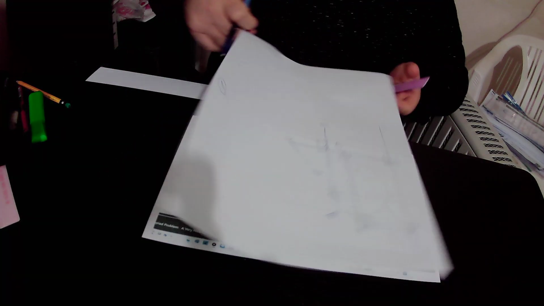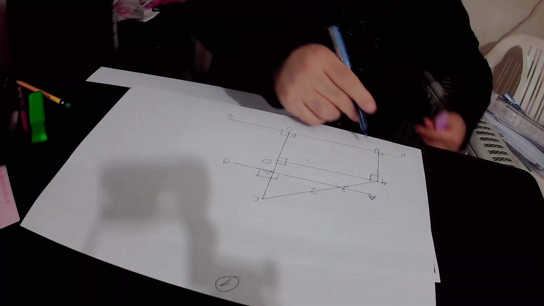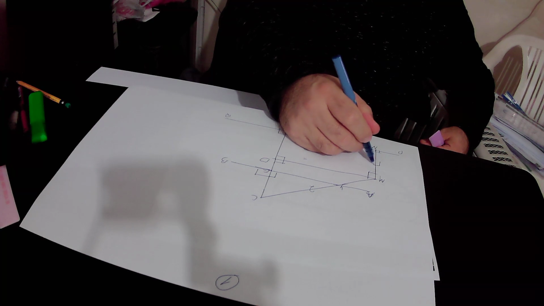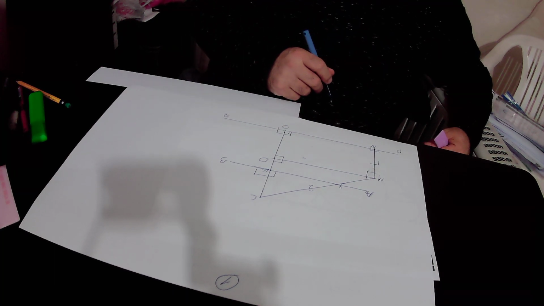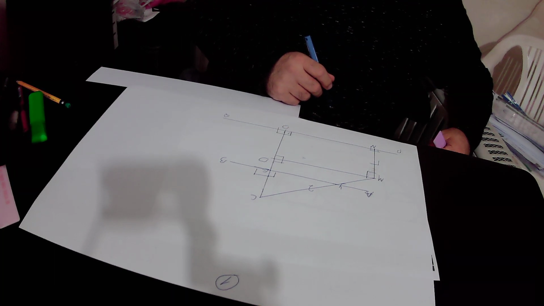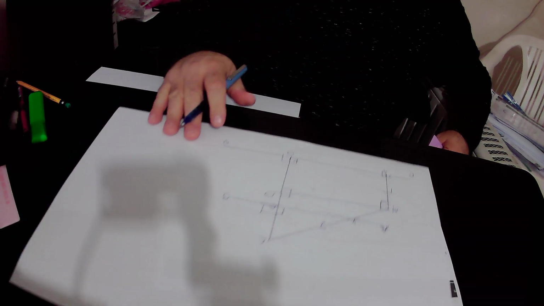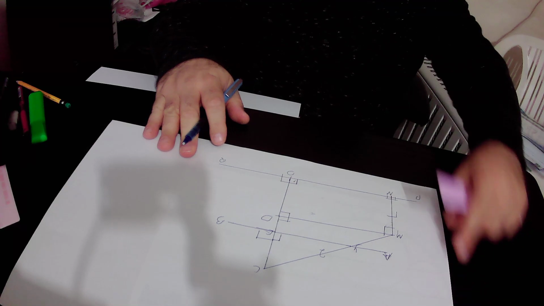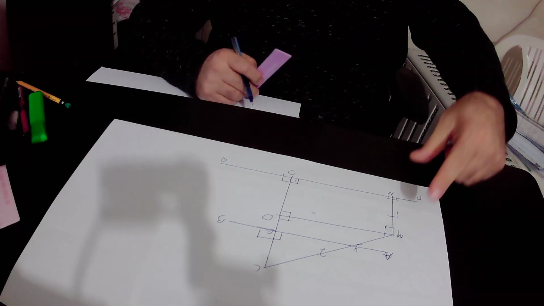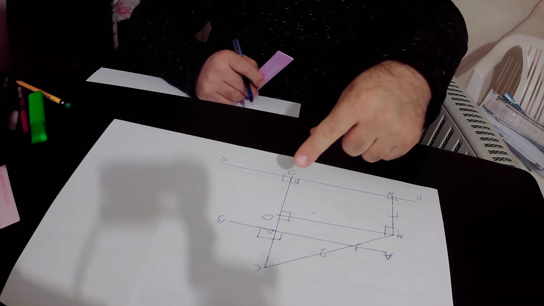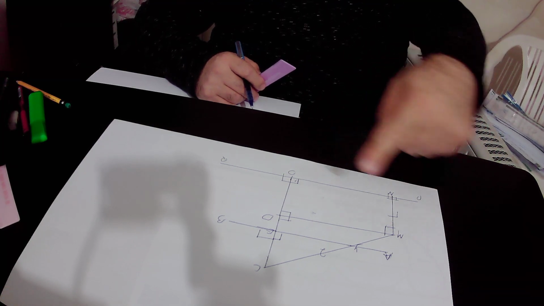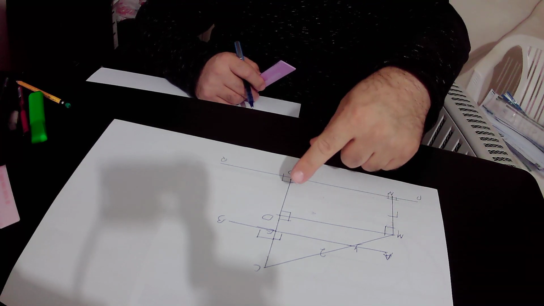Therefore, here Mn equals R, and according to rule number 4, in rectangle MNOD, Mn equals DO.